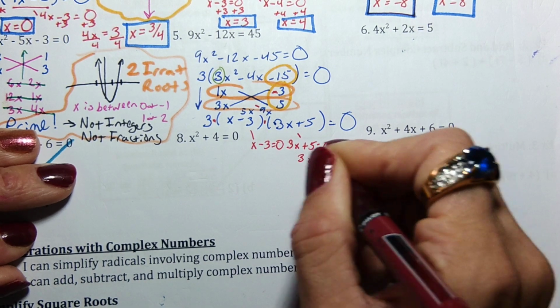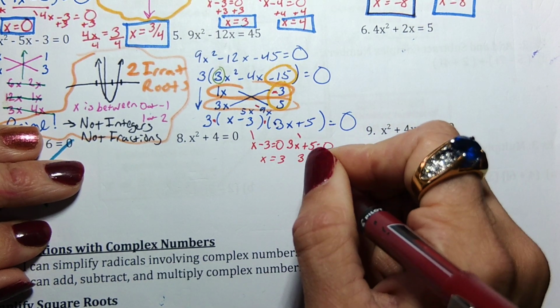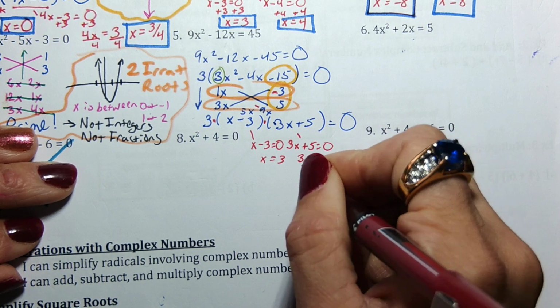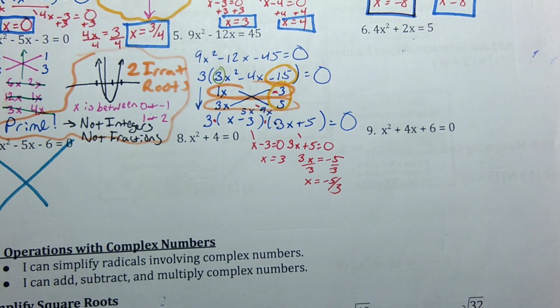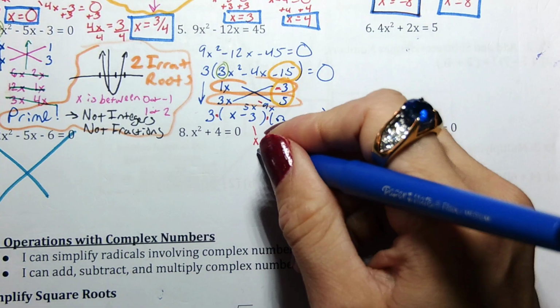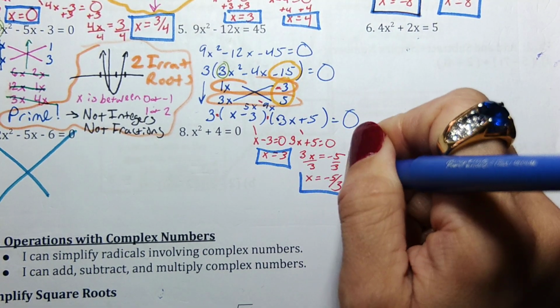So 3x equals negative 5. X equals negative 5/3. Yuck. Not much space on this problem. And x is negative 5/3, and x is positive 3.